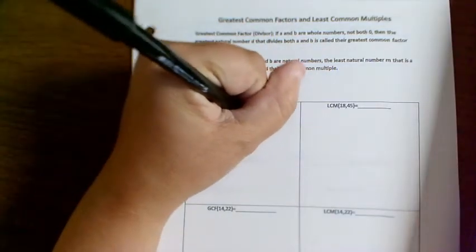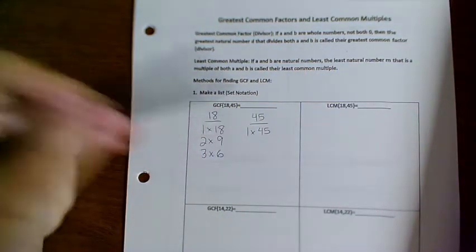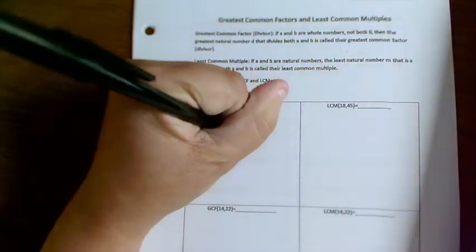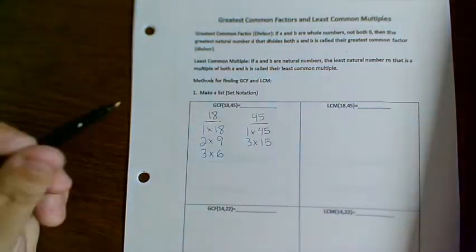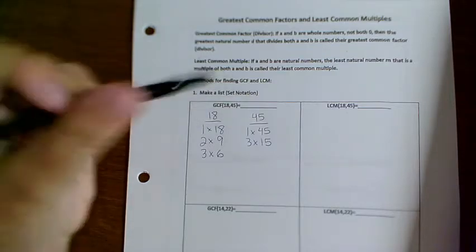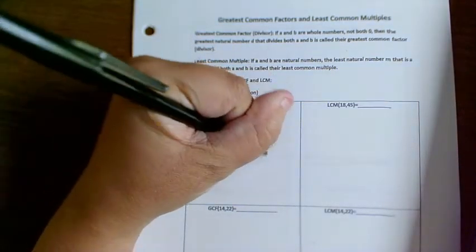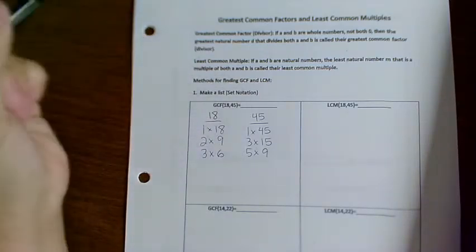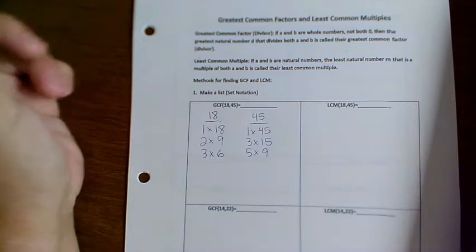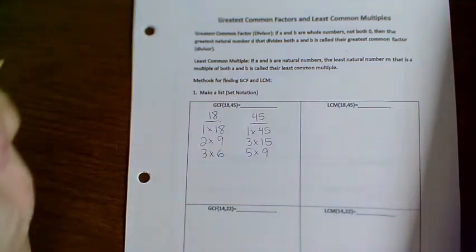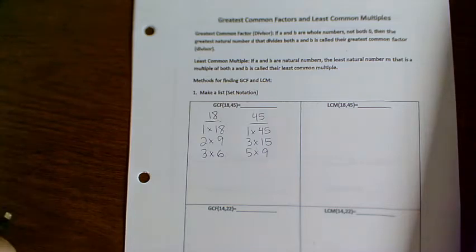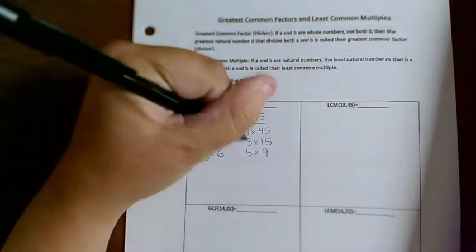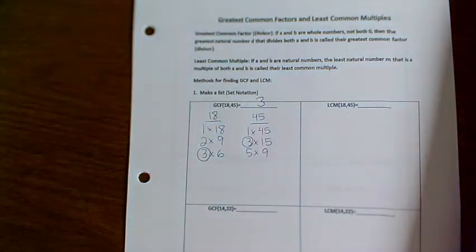So for 45, we would have 1 with 45. 2 is not going to work. 3 should, so it's 3 and 15. 4 won't work. It ends in a 5, so 5 and 9. 6 will not work. 7 does not work. 8 does not work. So 1, 3, 5, 9, 15, and 45. Okay, so what is the largest one that they have in common? It should be the 3. So they both have a 3 in common. So the greatest common factor between 18 and 45 should be 3.